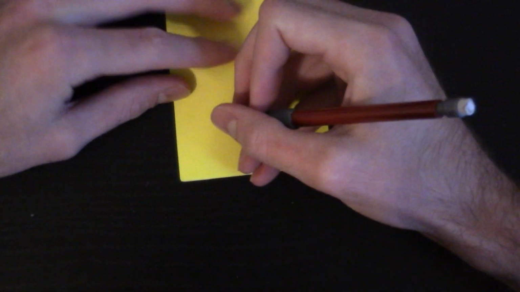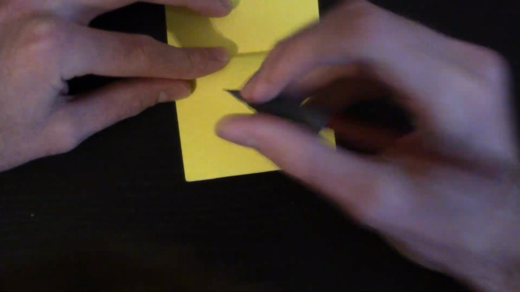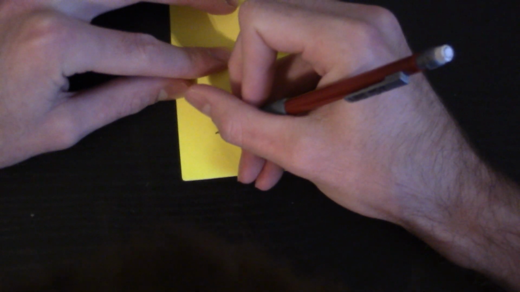So just how I like to draw my stick figures, my pencil's working fine.